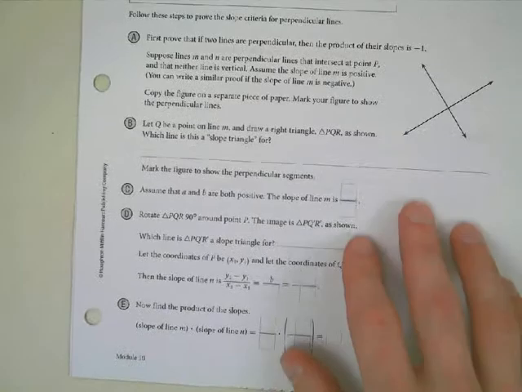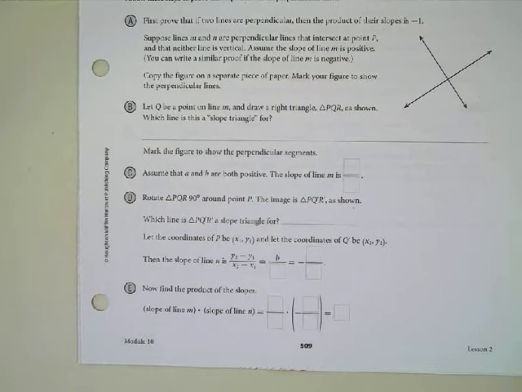So parallel lines, their slopes are equal. How are perpendicular slopes related? How are perpendicular lines, how are their slopes related? Isn't it opposite and flipped? Yeah, opposite flipped, or in the mathematical term, reciprocal, right? So that's exactly right.